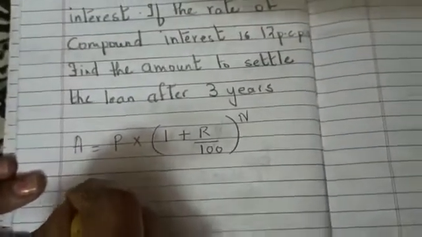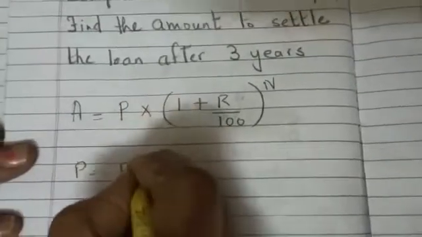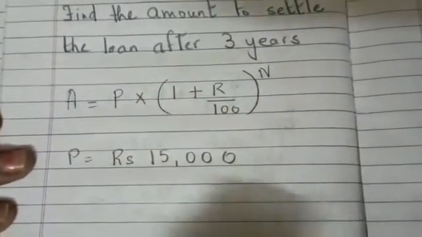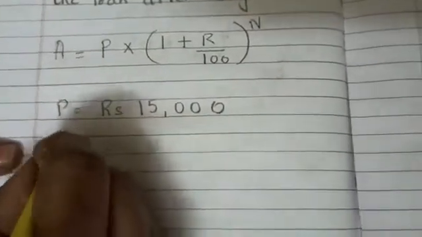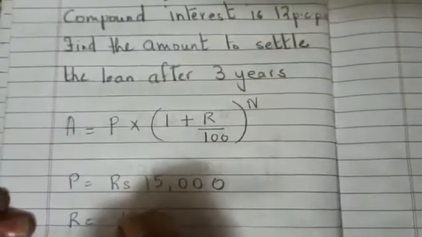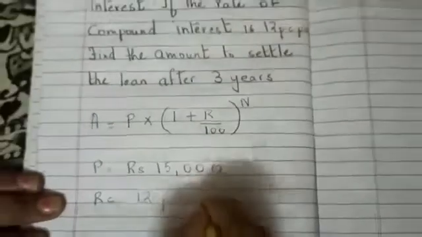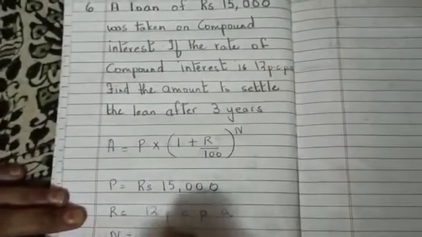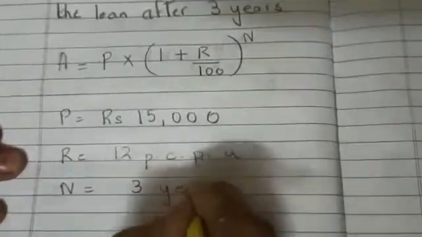Now we'll write what is given. P is equal to rupees 15,000. R is equal to 12 percent per annum. N is equal to 3 years.